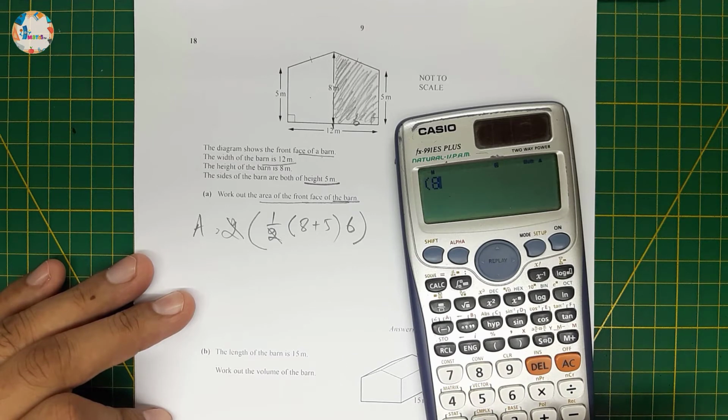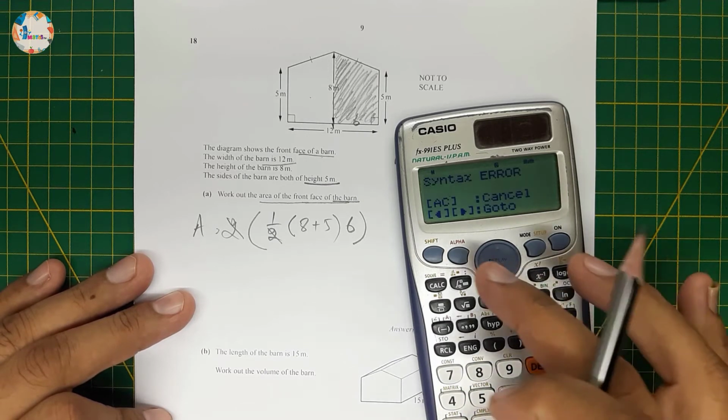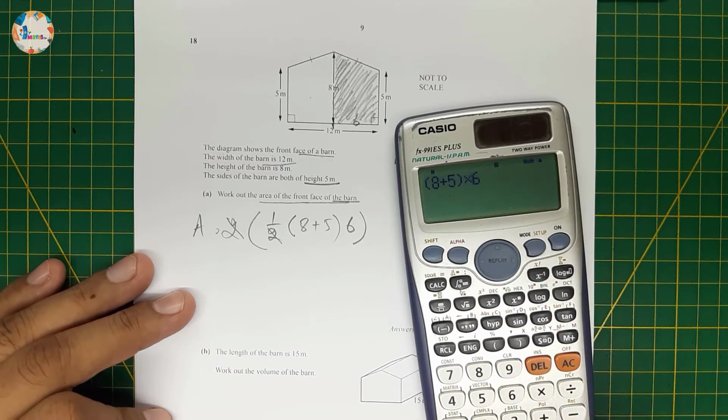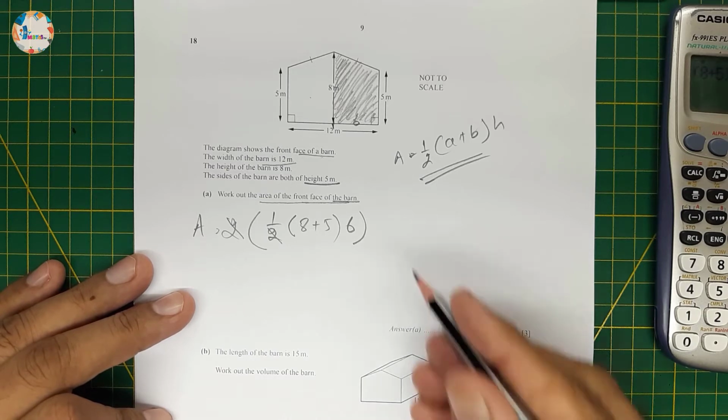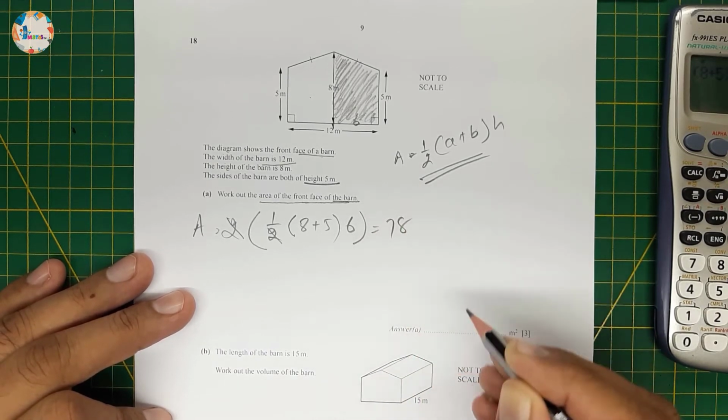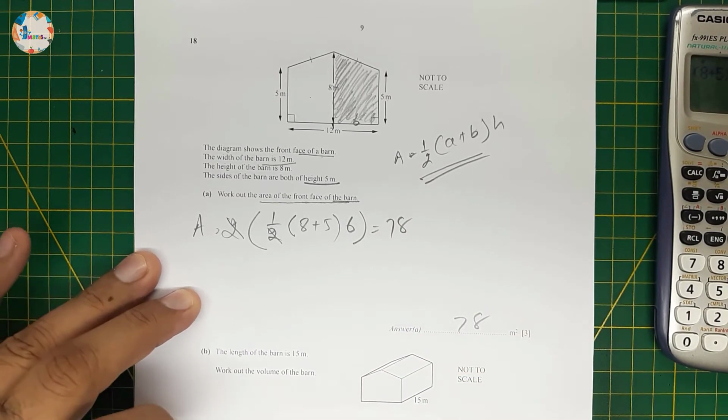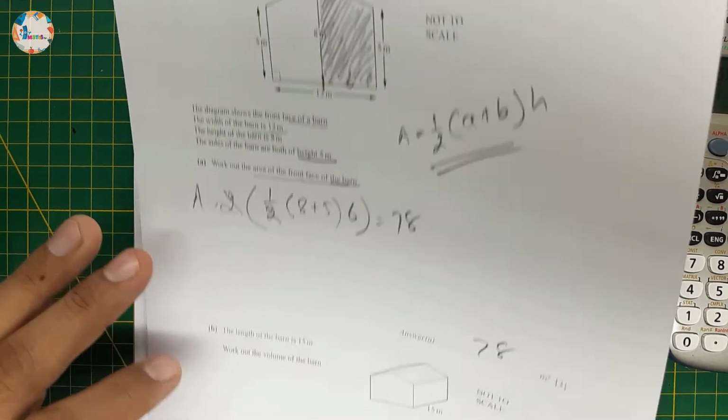Inside is 8 plus 5, multiplied by 6, which is 78. So 78 is the answer, in meters squared.